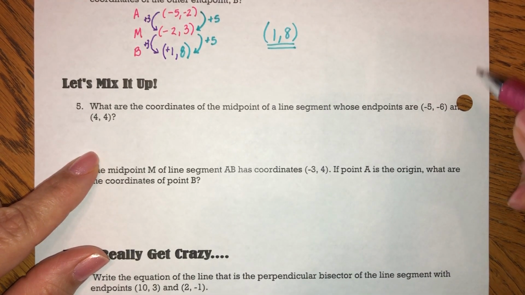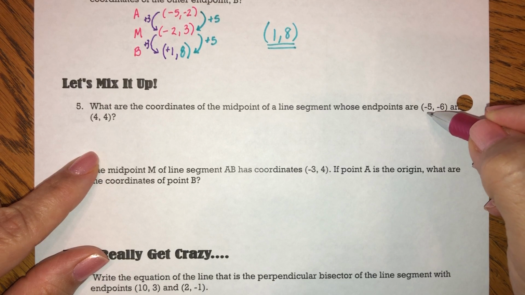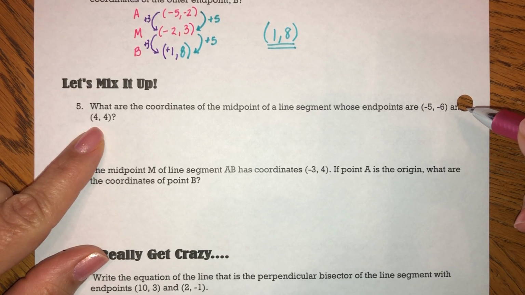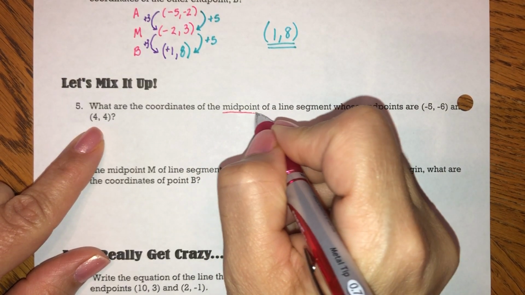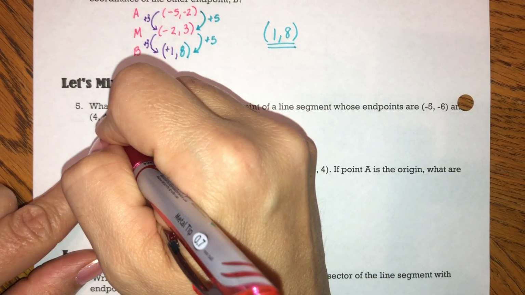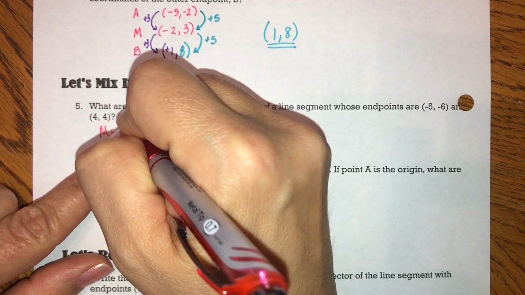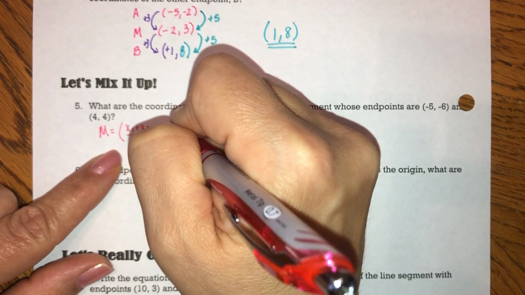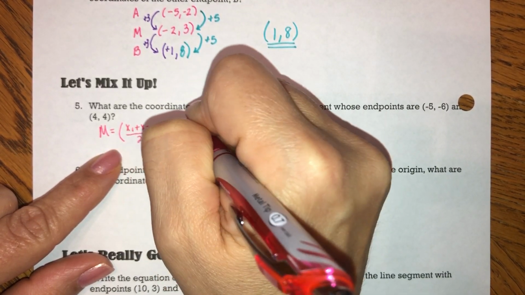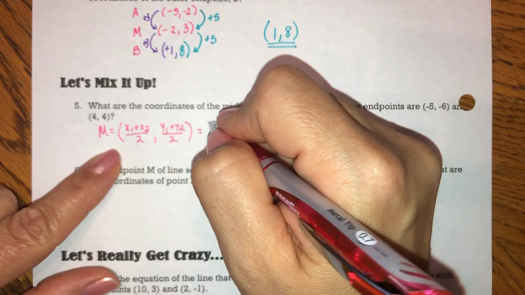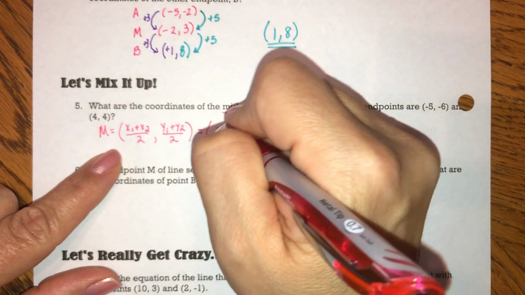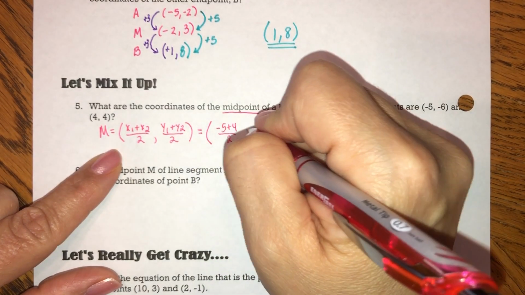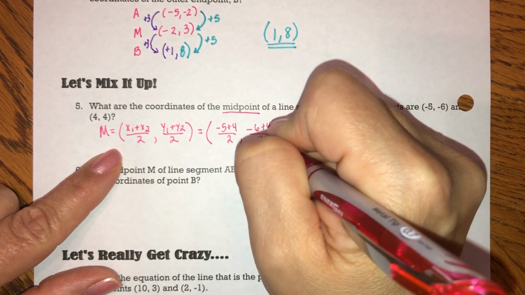So we want the coordinates of the midpoint of a line segment if we're starting with the point (-5, -6), and the other endpoint at (4, 4). So since we are looking for the midpoint, we're going to go back to using our formula here. Our formula for midpoint is (x1 + x2)/2 and (y1 + y2)/2. So when I plug in here, I'm going to have (-5 + 4)/2. And on the y values, I'll have (-6 + 4)/2.